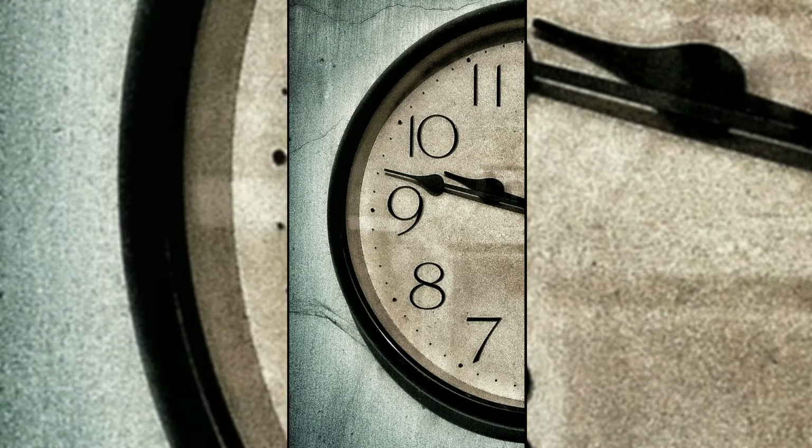Hey folks, welcome back. As you can see, today I have a photograph of a wall clock. Looks like a wallpaper to you, but trust me, this photograph is captured by me and edited in Snapseed.